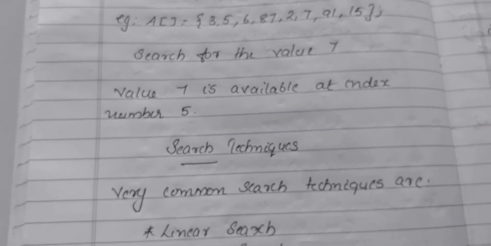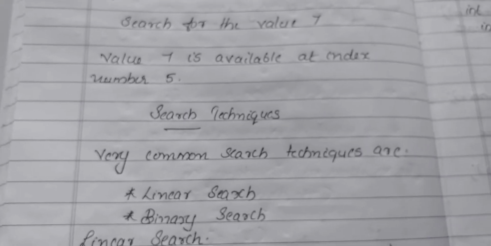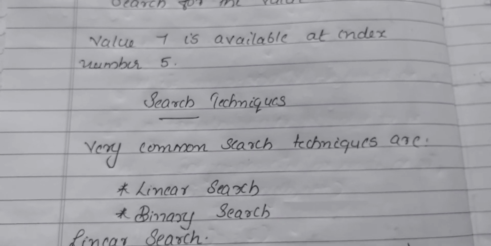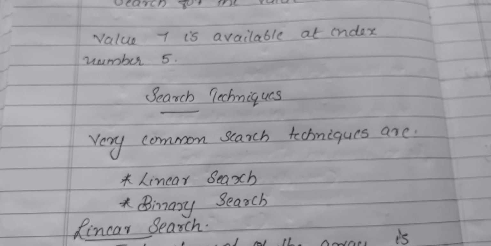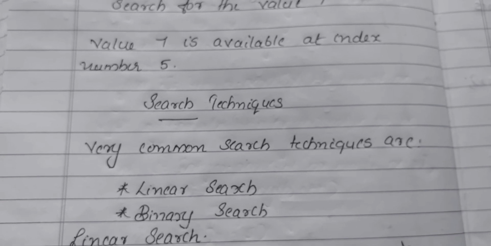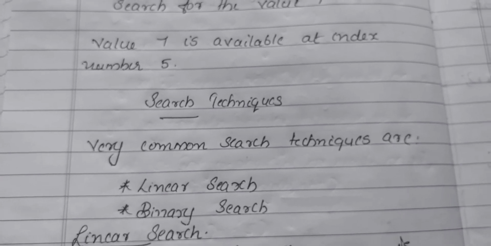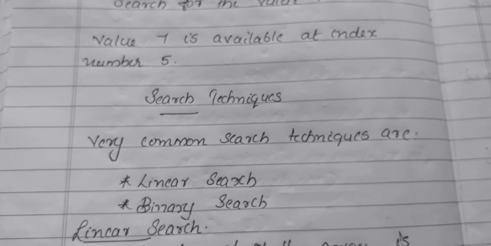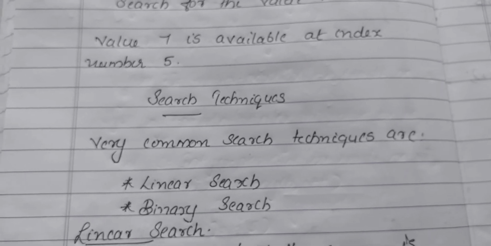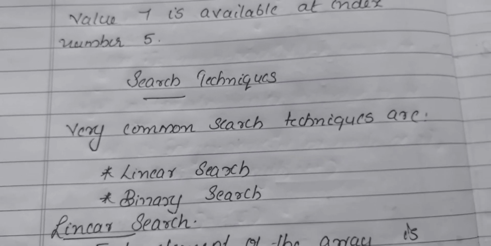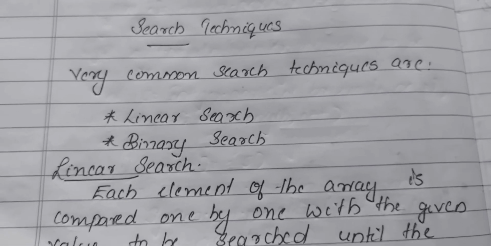The very common search techniques in Java are of two types. The first one is linear search, the second one is binary search. These are the two types of search techniques we use in arrays. Let's see what a linear search is.